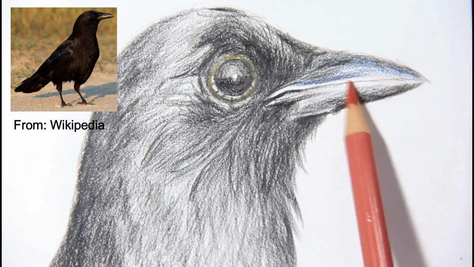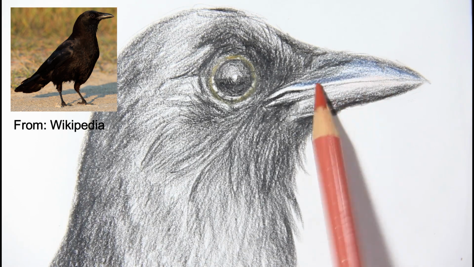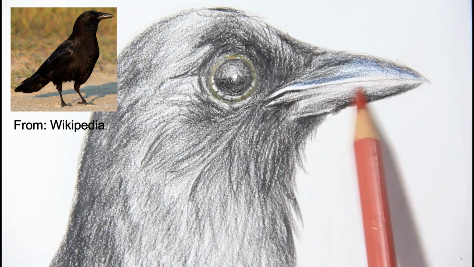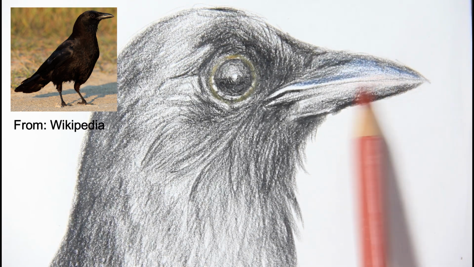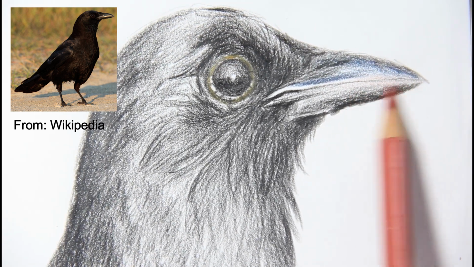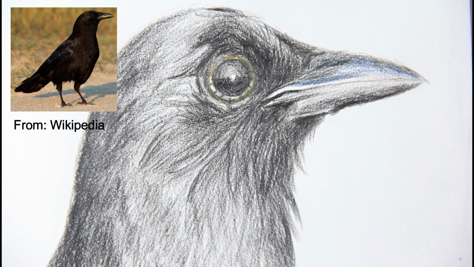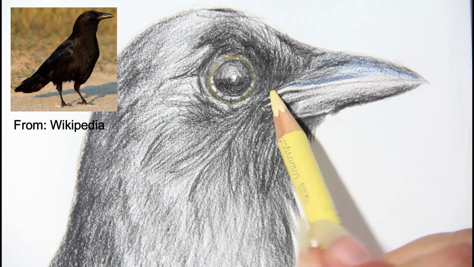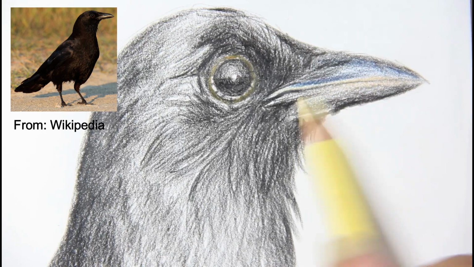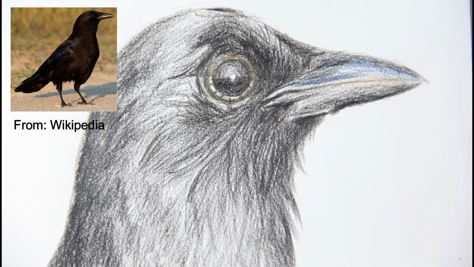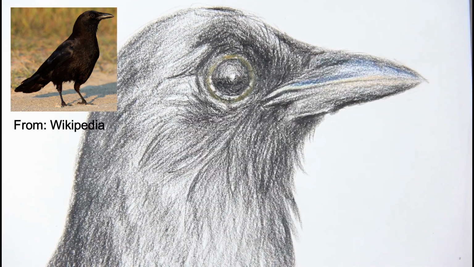And again, learning how much pressure to apply to your pencil to get the colors, the tints you want, the hues you want, the shades you want. Hue is the color, tint is plus white, shade is plus black. So, knowing some of this, understanding some of this. Is that starting to translate on the screen? I hope it does. All right, working on the beak.